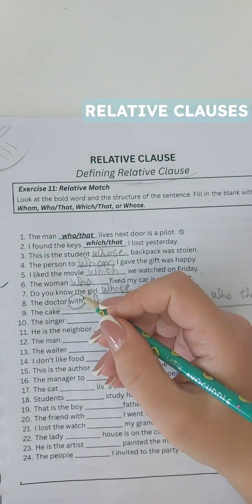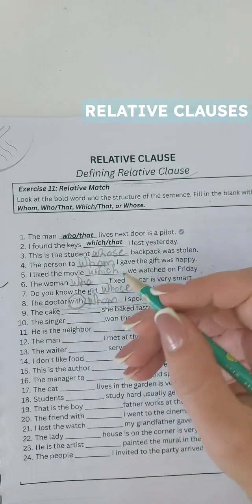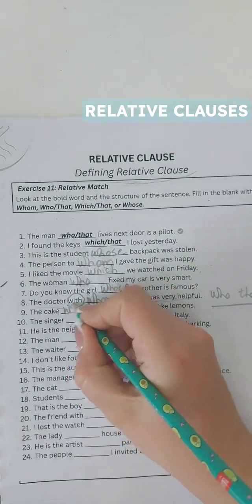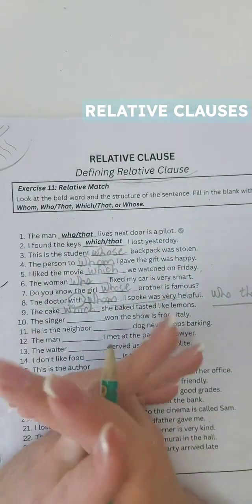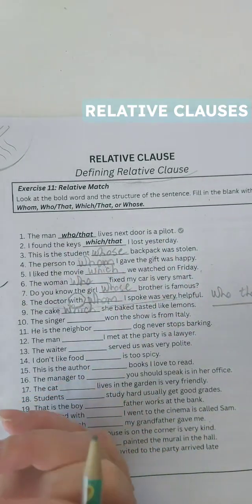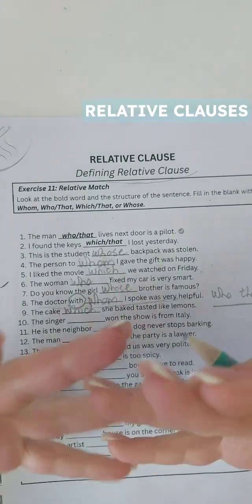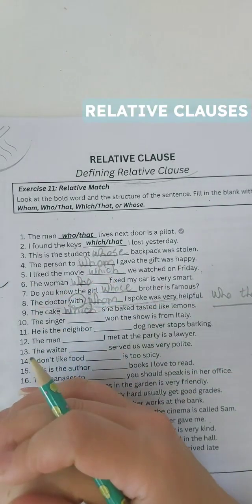Which or that, in brackets because we can omit it, if we use the zero relative.